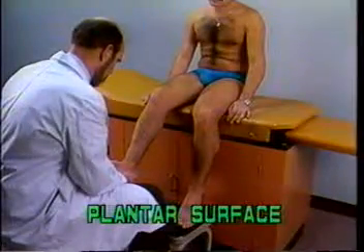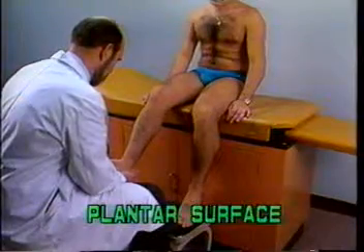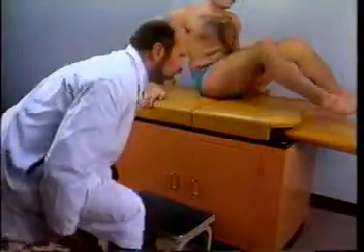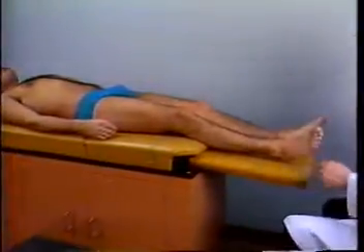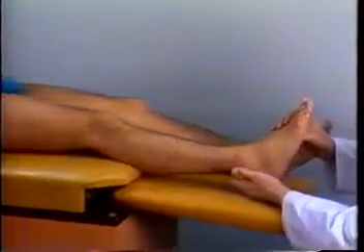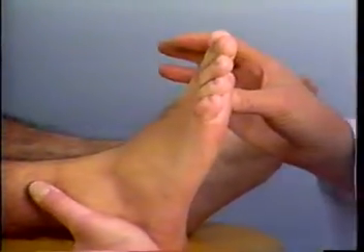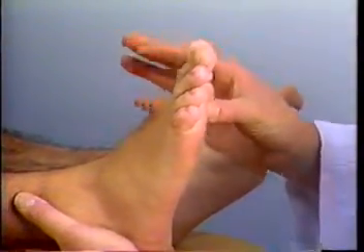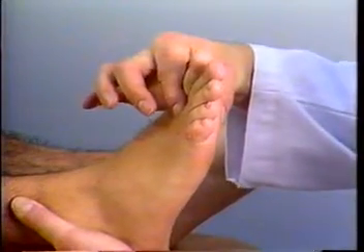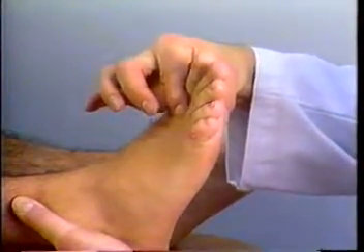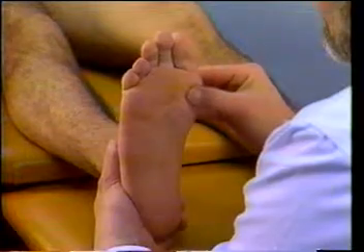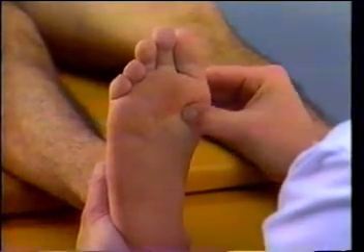Plantar surface or sole. At this point, it is advantageous for the patient to lie down so that the lower leg and foot can be relaxed and supported by the examining table. Beginning at the forefoot, the metatarsal heads are palpated in turn. They are palpated with the thumb while the dorsal aspect is stabilized with the index finger. Under the first metatarsal head, you may be able to feel the two sesamoid bones.